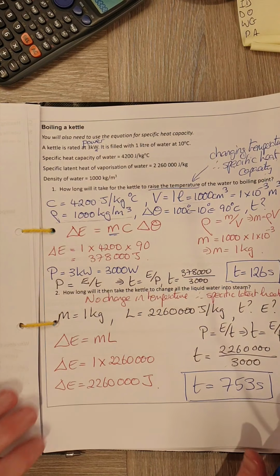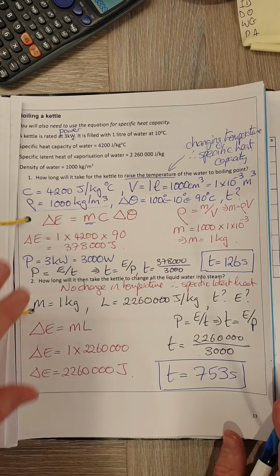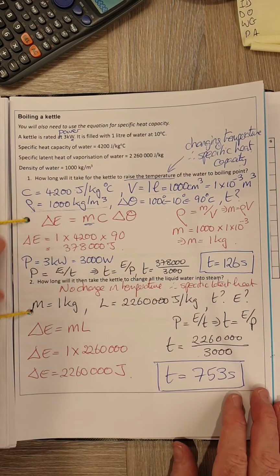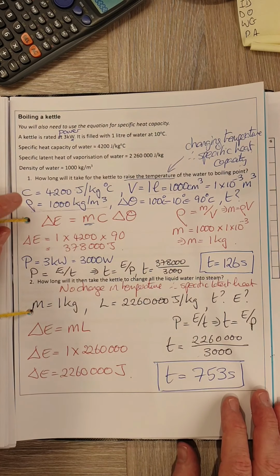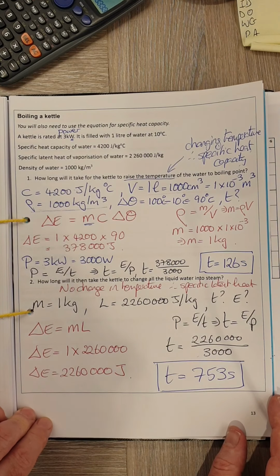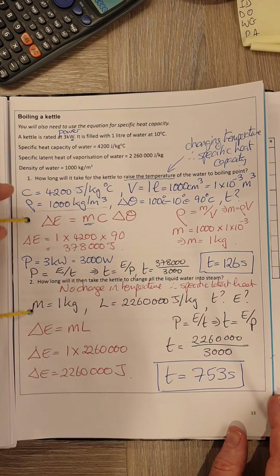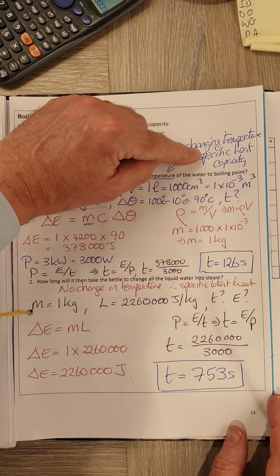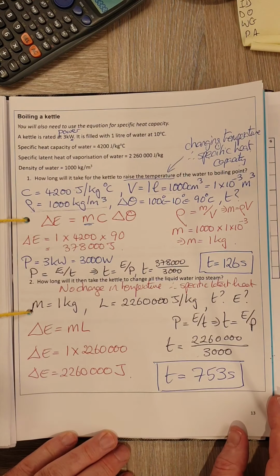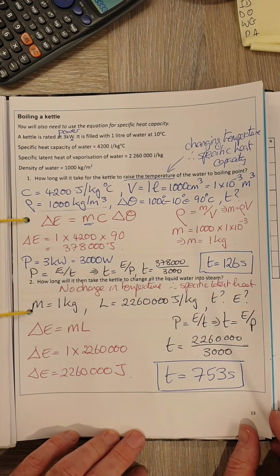Note, I have rounded my answer. I haven't put in any fractions and I haven't put in a recurring. So, a very difficult question, but by breaking it into parts and making sure we always clearly write out our numbers and write out the equations, we can manage to find the answers. And we have to remember that if we're talking about the temperature changing, we're using specific heat capacity. If we're talking about changing state with no temperature change, that's specific latent heat. So pause the video, make sure you've corrected your answers.